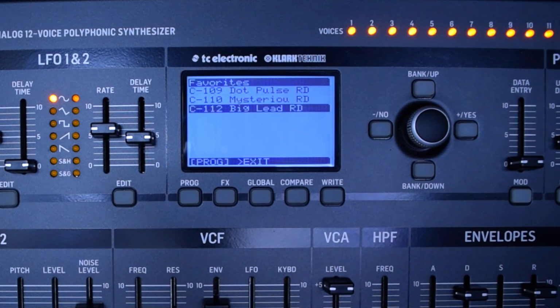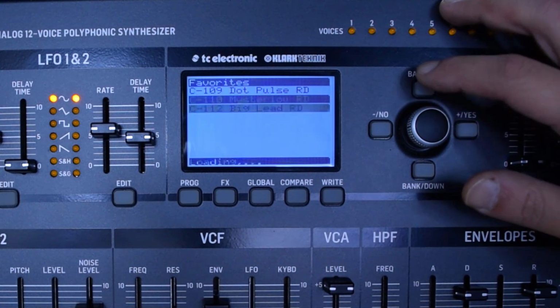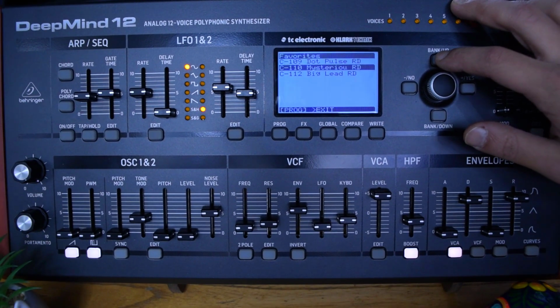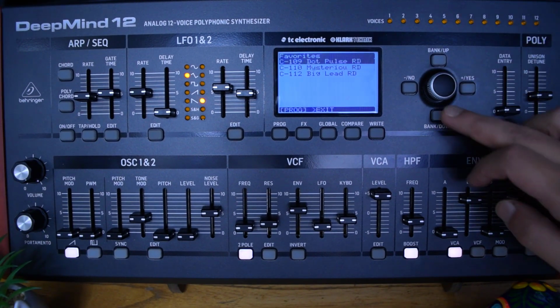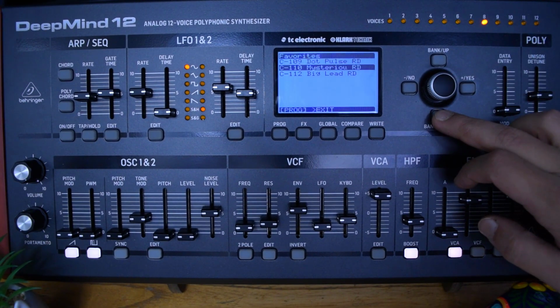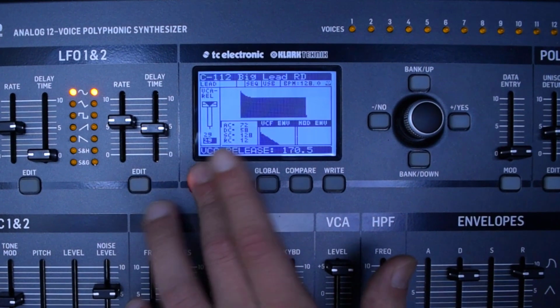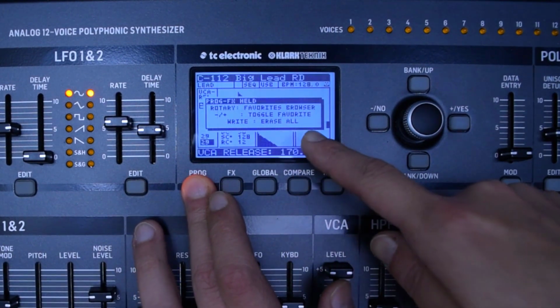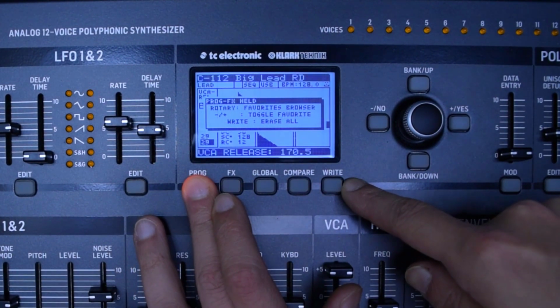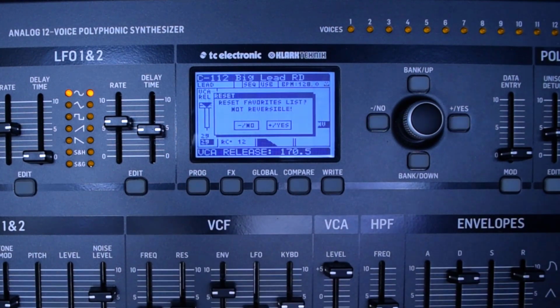So of course, you can toggle all your favorites with the bank up and down, right? Now let's say that you want to clear the favorites. So when you go back, the other option is going to be doing right, but this will erase all favorites. So you need to be careful.